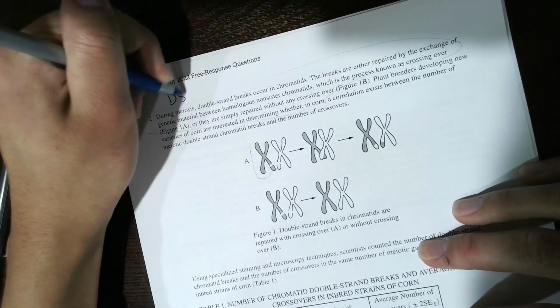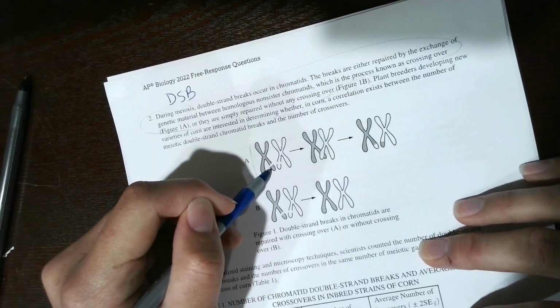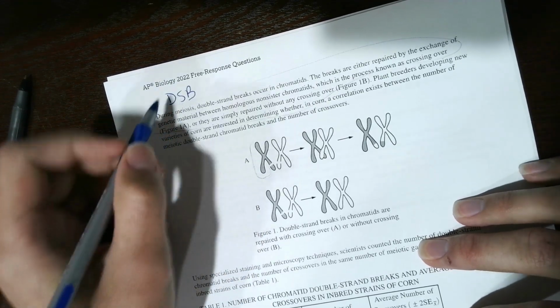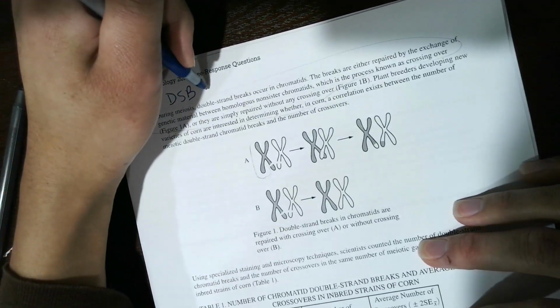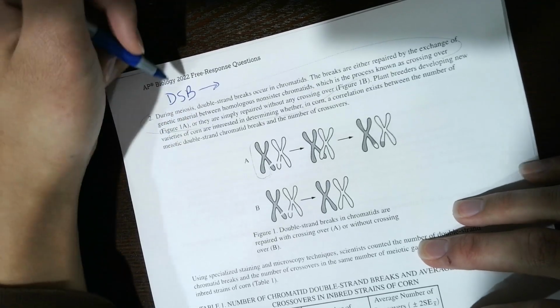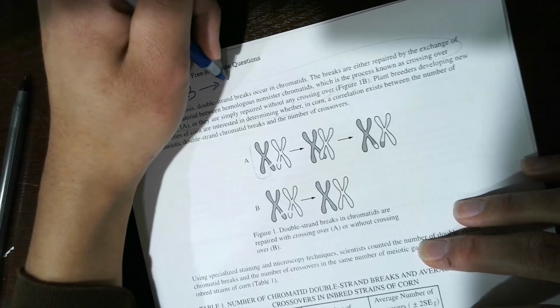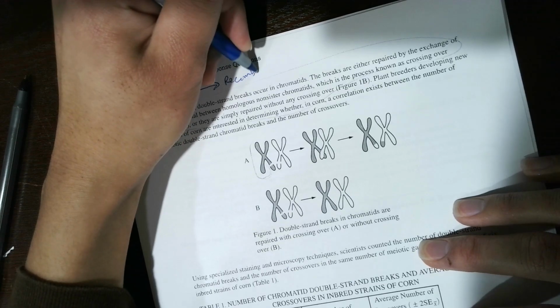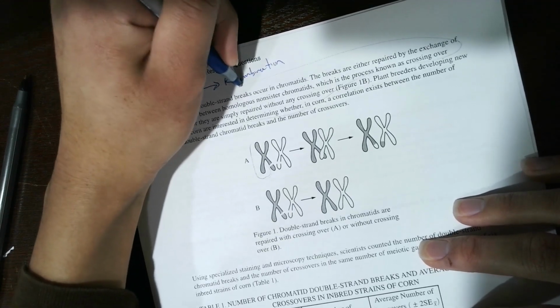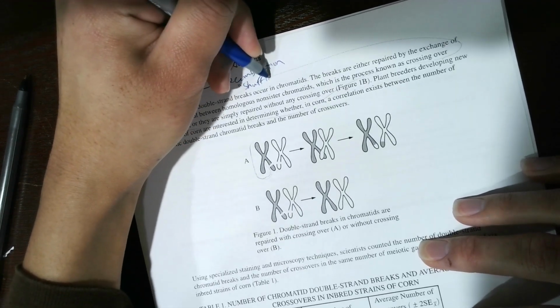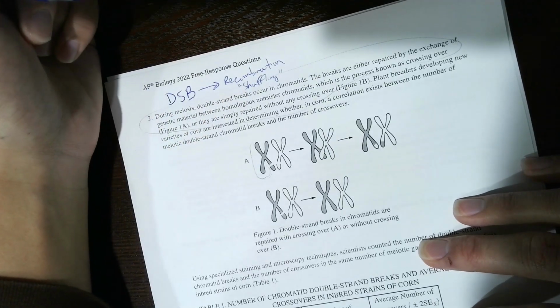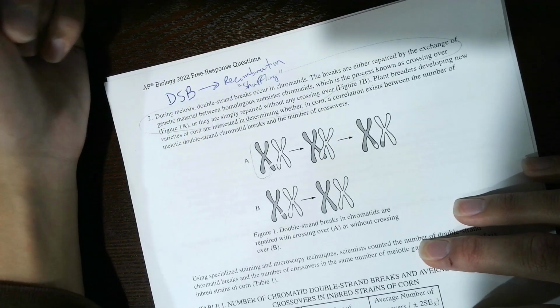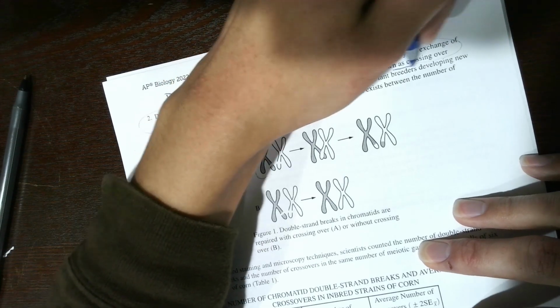We have double-stranded breaks, which is when there's a break in the chromosome like this. I'm just going to abbreviate DSB. Double-stranded breaks can lead to recombination. Remember, recombination means shuffling of genes. It can lead to genetic exchange and crossing over.